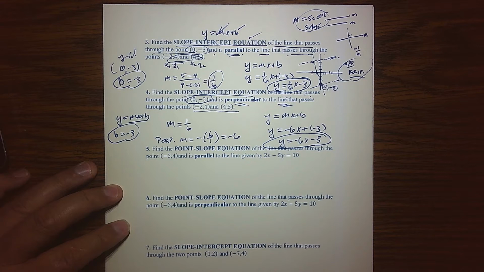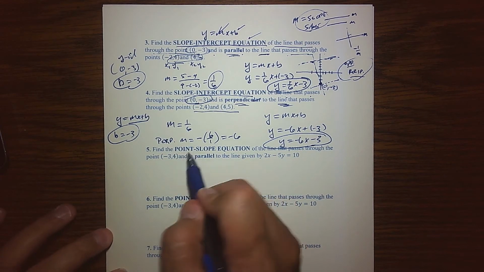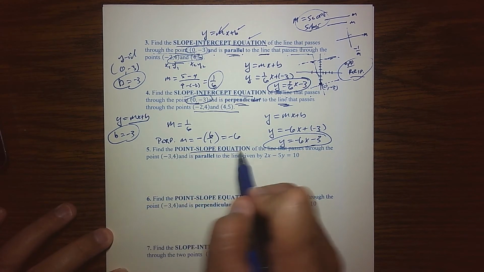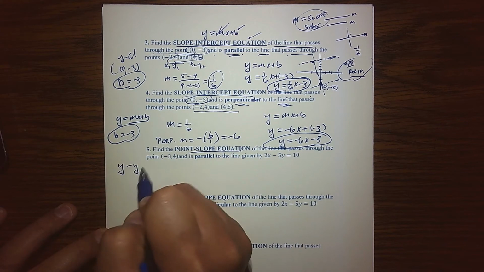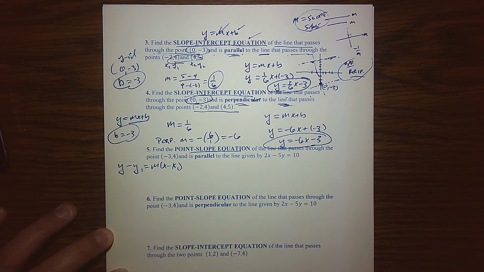All right, so we've basically found our two slope-intercept equations based off of the information that we have. Okay, so number 5. This time I'm asking you to find the point-slope equation. So again, I'm telling you what I want. I want us to find this.